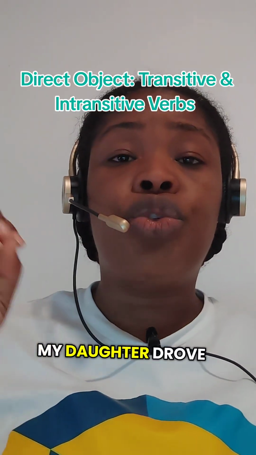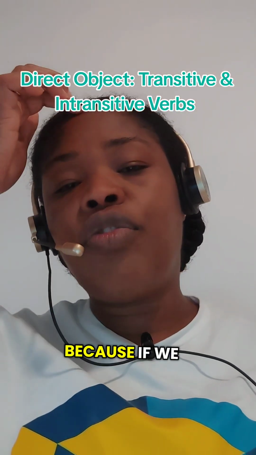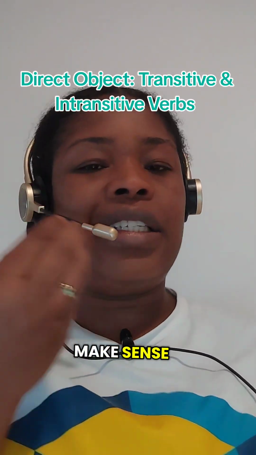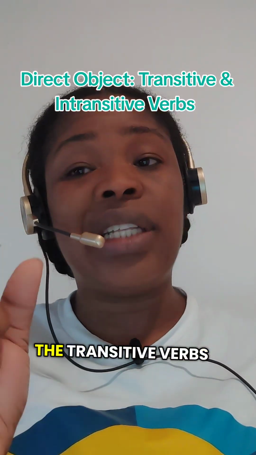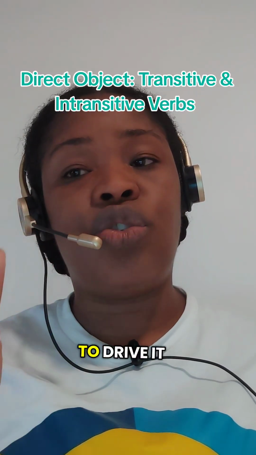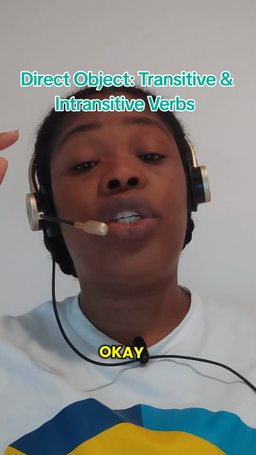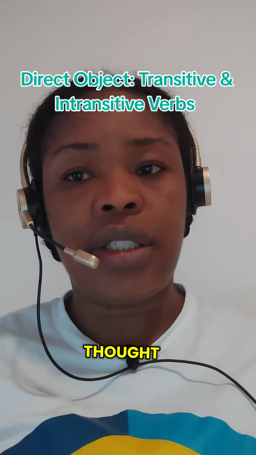My daughter drove the car. Because if we only put my daughter drove, then it wouldn't make sense. It's not a complete idea. So the transitive verbs, in this case to drive, it needs the object after for it to make sense, for it to express a complete thought.